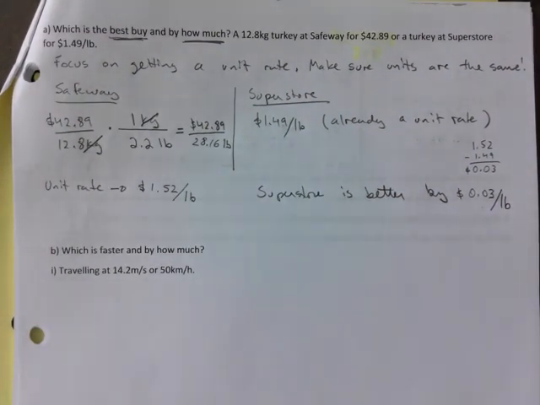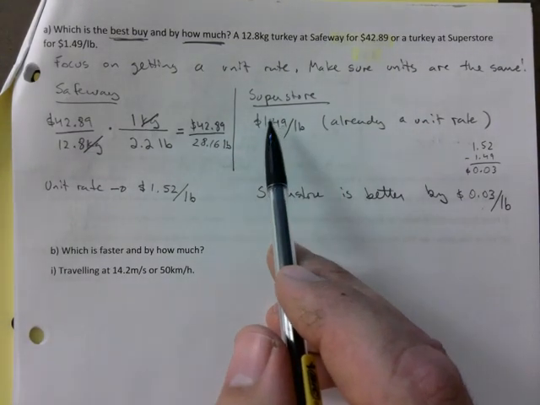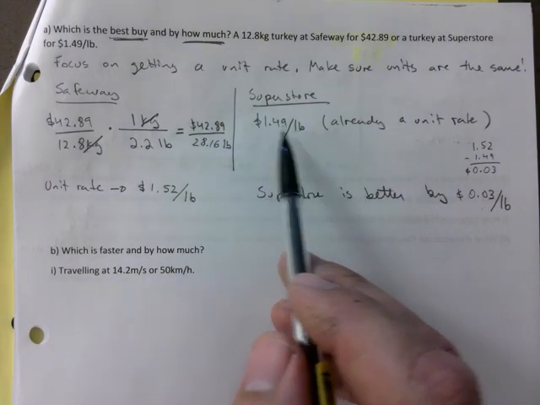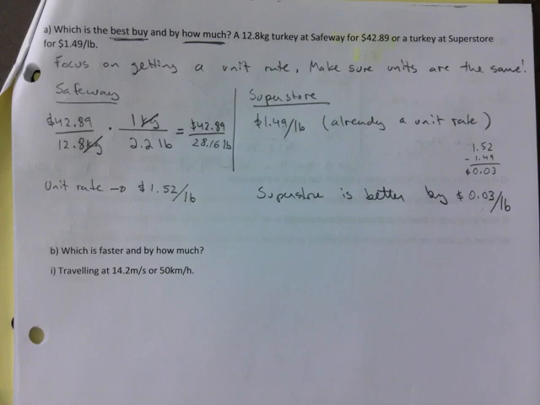Is it worth going to Superstore if you're already at Safeway? Probably not. You spend more on gas, right? But it is, in this case, cheaper. So focus on conversions that are necessary. Be smart about it. Mr. Erickson, could I have just converted this to a dollar amount per kilogram? Yes, you could have, but I chose to just leave it as is.